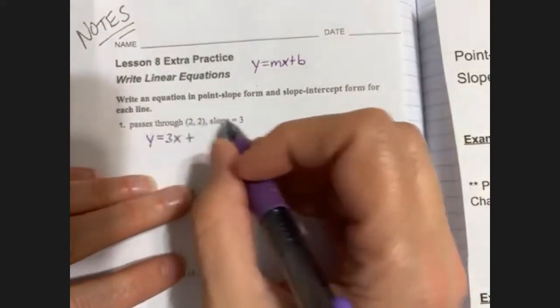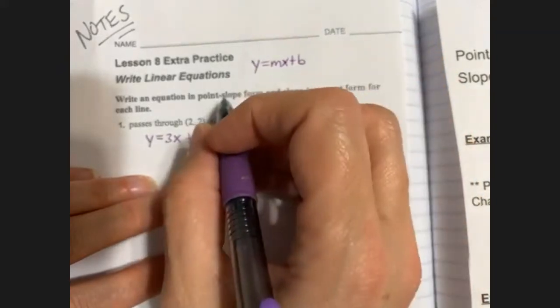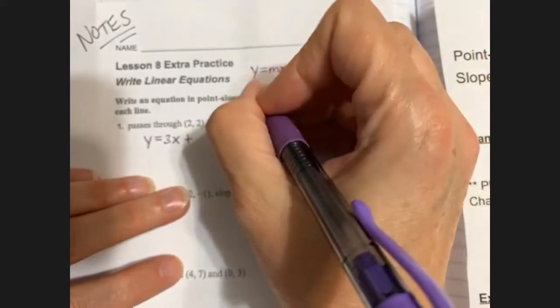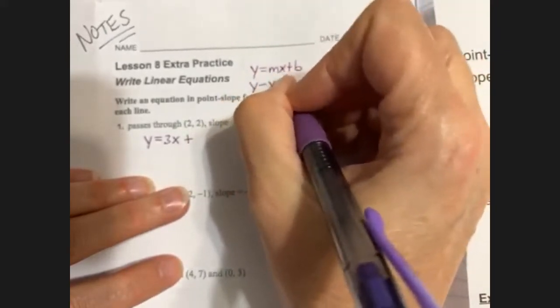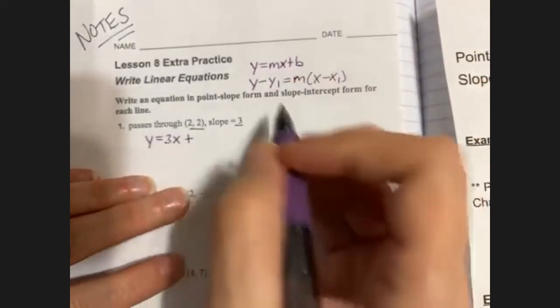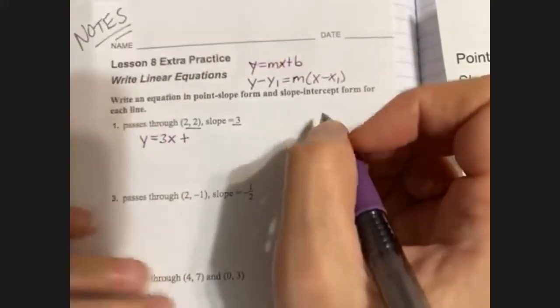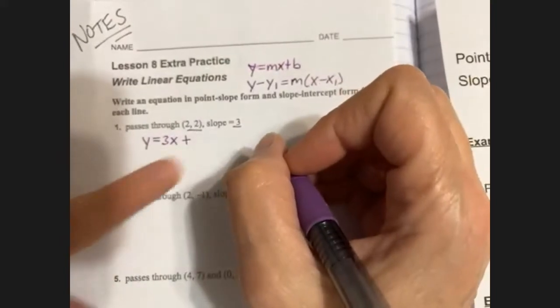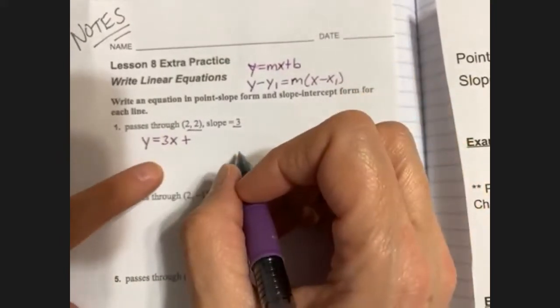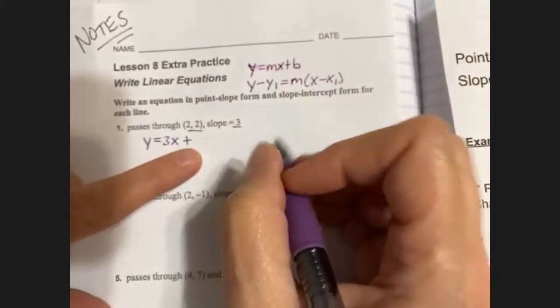But since I have point and slope, I do want to use the point slope method. Sorry, this is slope intercept form. Point slope would be y minus y1 equaling m times x minus x1. And I want to use this anytime I have a point and the slope. So therefore it's point slope. So I'm going to use this one here. I know this is going to be the first part of my slope intercept form when I have my b, but I've got to find my b first.